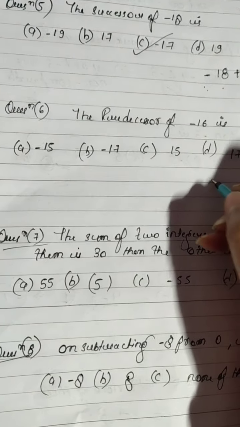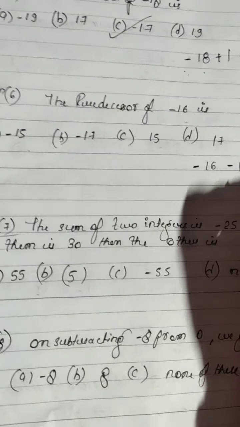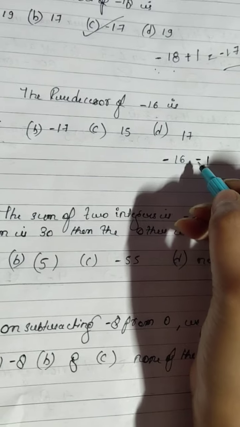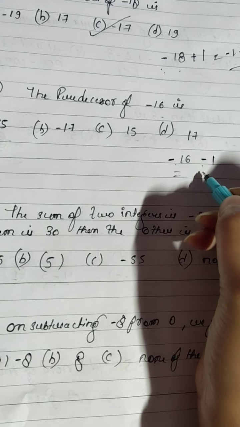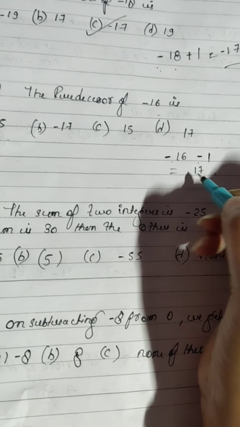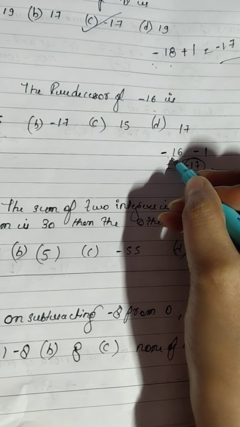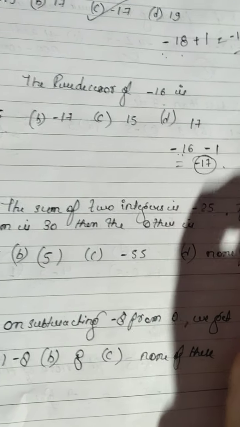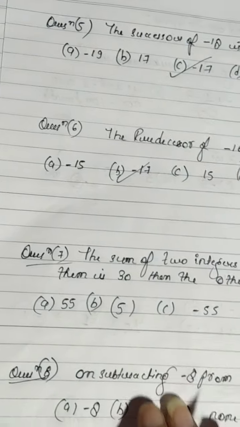So again we have to do the same thing. We need to subtract 1 from minus 16. Okay, so here we are subtracting, so minus and minus would be plus, so 16 plus 1 would be 17, and then the sign would be minus. Why minus? Because 16 is the larger quantity and bearing the negative sign, so the result will also have the minus sign. So the option B here is correct.